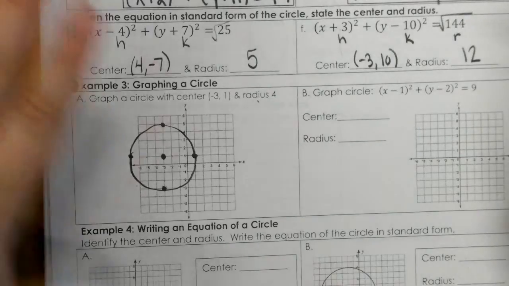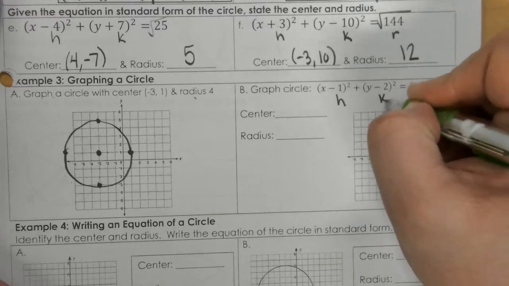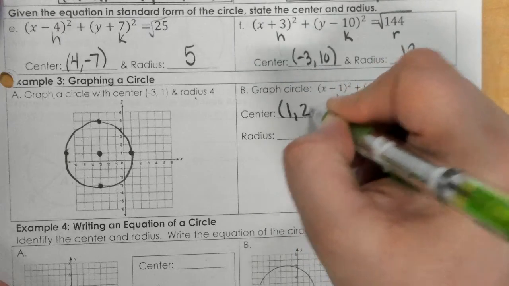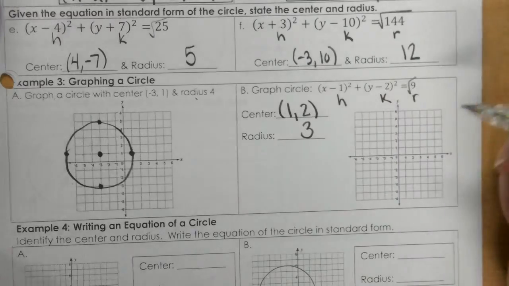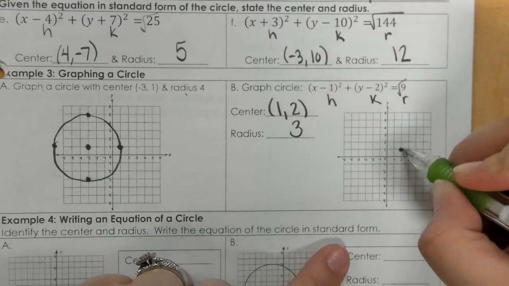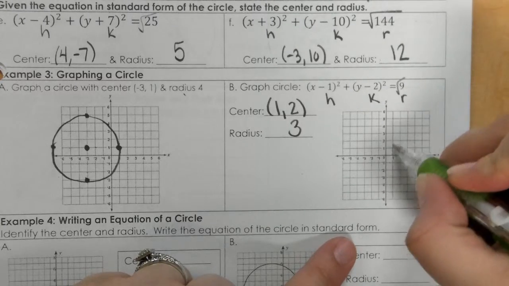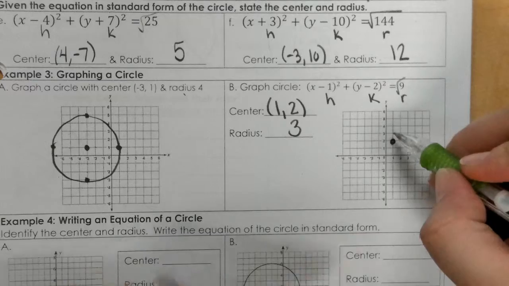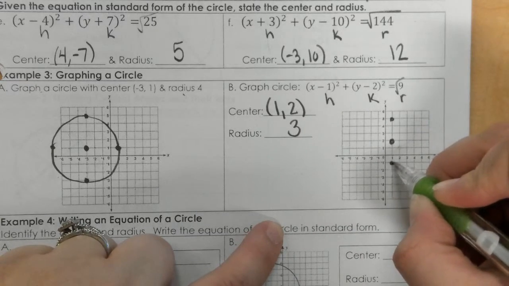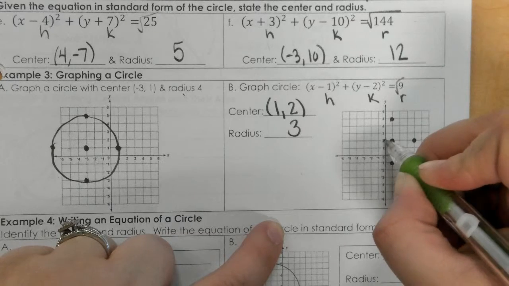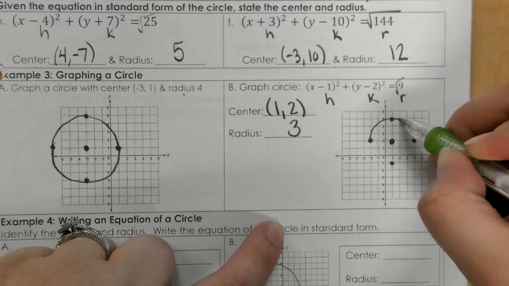Okay, in part B, we have to find our center. So h and k, remember it's the opposite, so 1 and 2. And then the square root of 9 is 3. So I'm going to plot 1, 2. And then my radius is 3, so up 3, down 3, right 3, and left 3. And then again, just draw your circle.